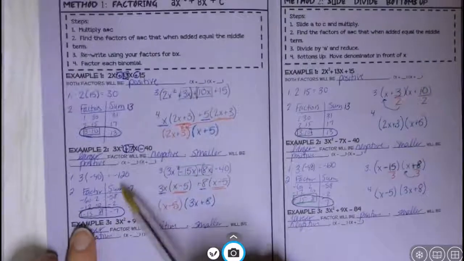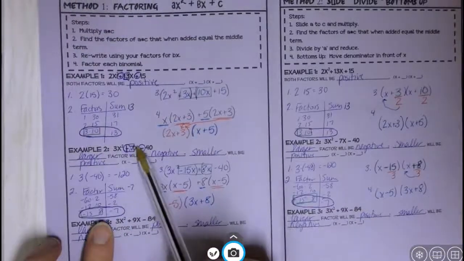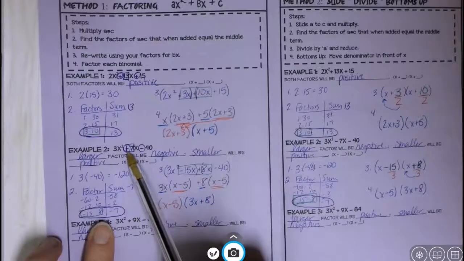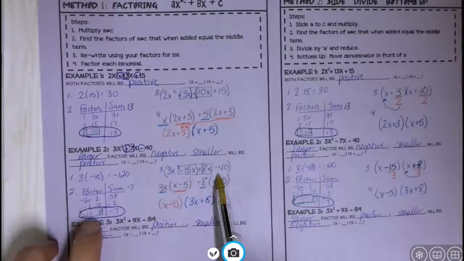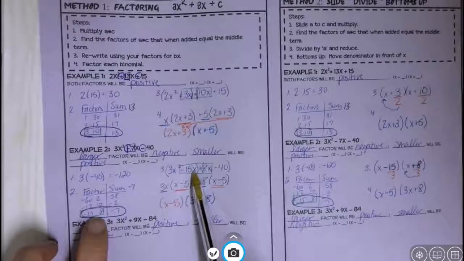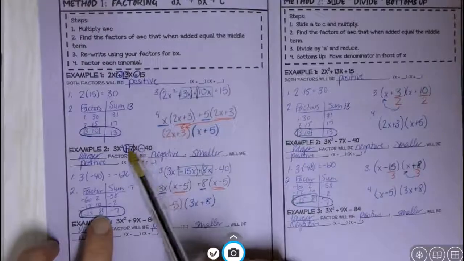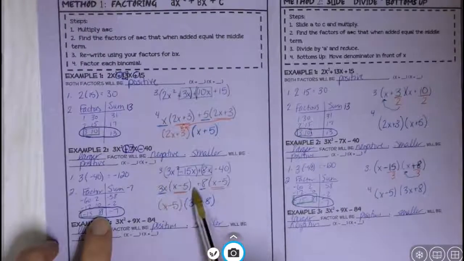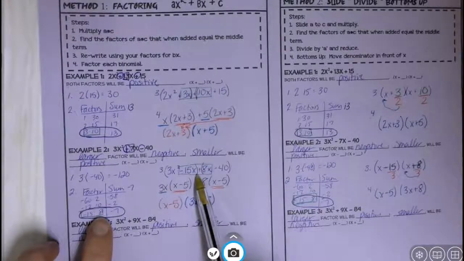So when I add them together, I would get negative 15 and 8, which add to negative 7. Oh, look, that negative 7 is what I'm looking for, because that's my middle term. So now I'm going to rewrite my polynomial using this negative 15 and 8. So I have 3x squared minus 15x plus 8x minus 40. All I've done is take my b term and split it into two little pieces. So then I can group it.